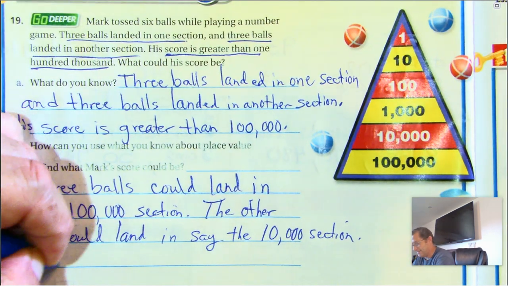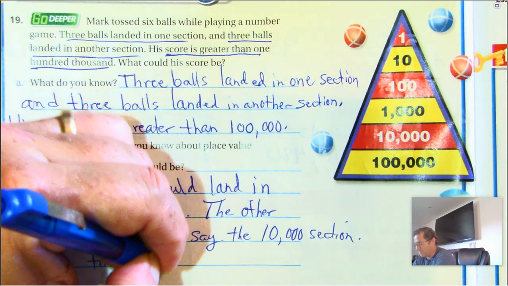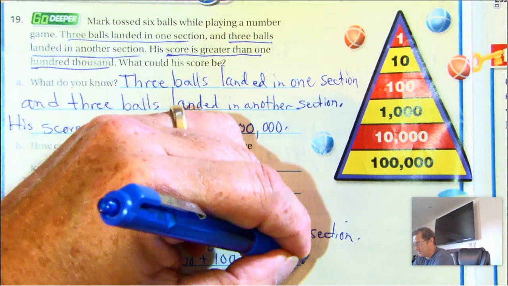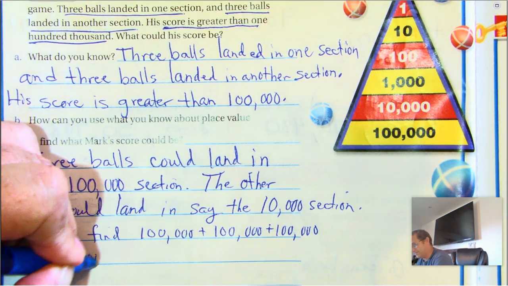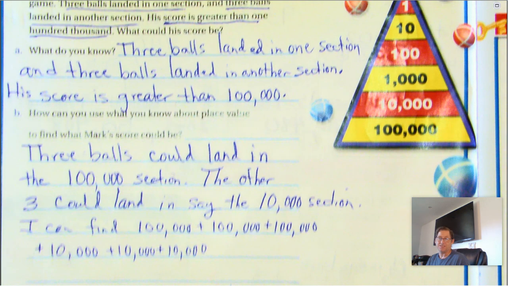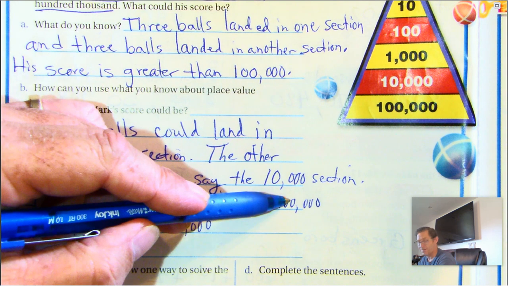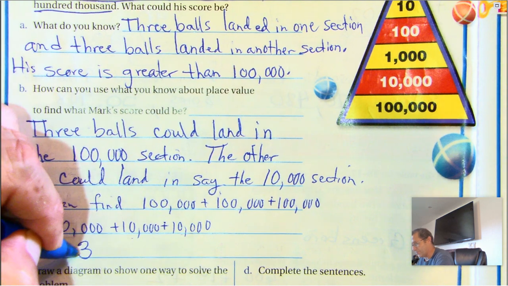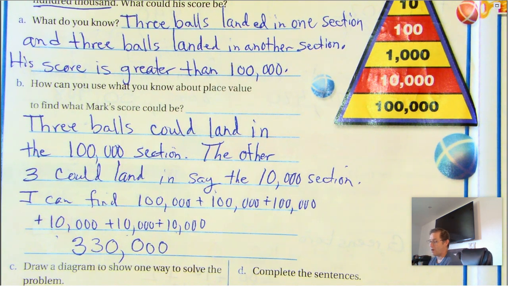So I can find the value of the 3 balls that landed in the 100,000 section plus the 3 that landed in the 10,000 section. So how much do we have here? We have 100,000, 200,000, 300,000 plus 10,000, 20,000, 30,000. So we have 330,000 as a possible score.